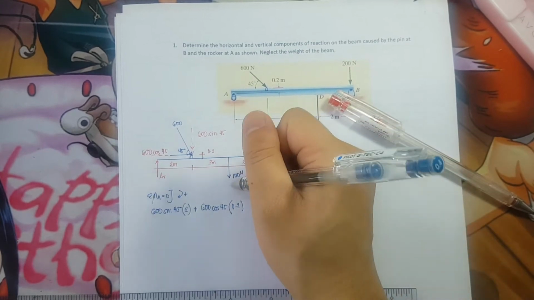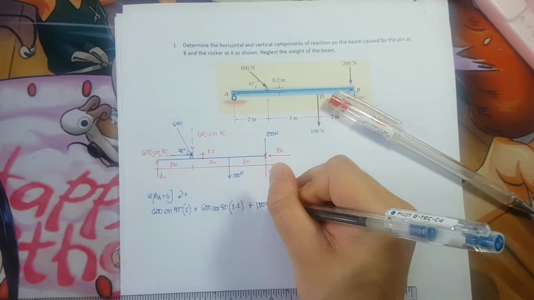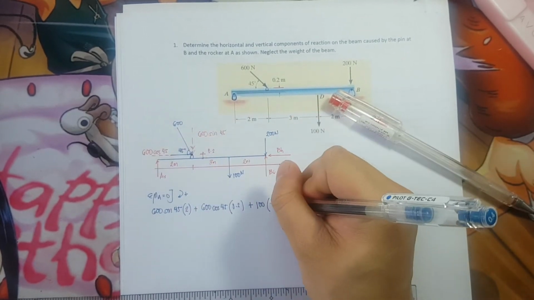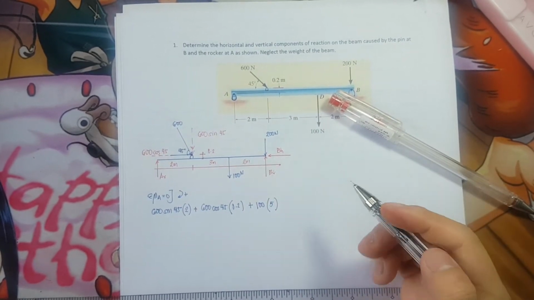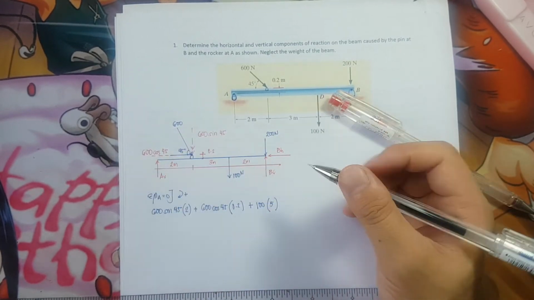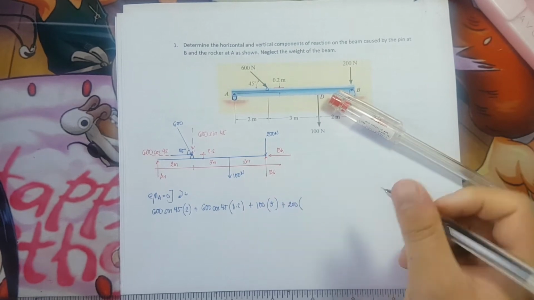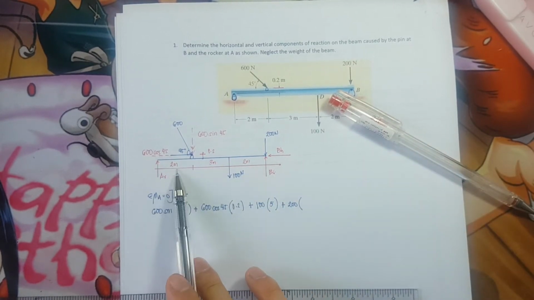Next, we have the 100 Newton force rotating in a clockwise manner. So plus 100 times a lever arm of 5. And next, we have the 200 Newton force. It is rotating in a clockwise manner. So again, that is positive. So plus 200 times a lever arm of 7.